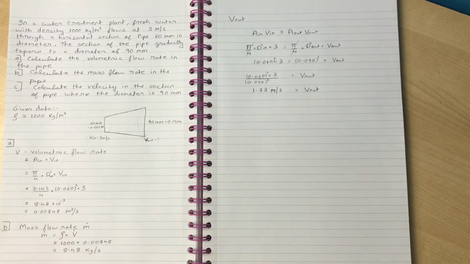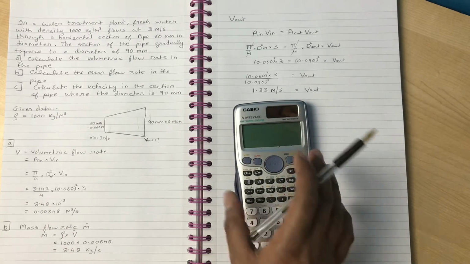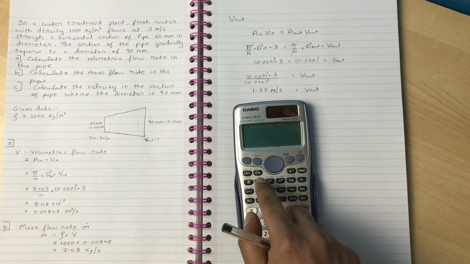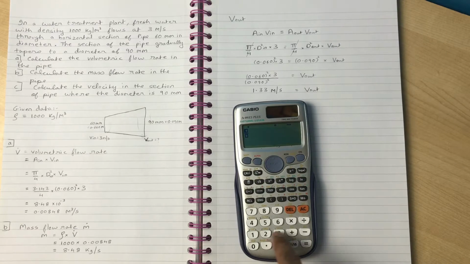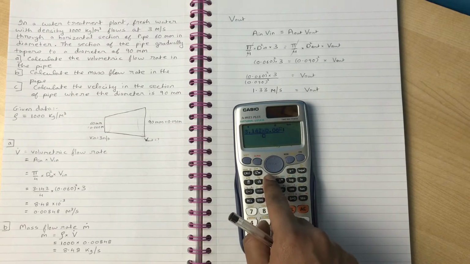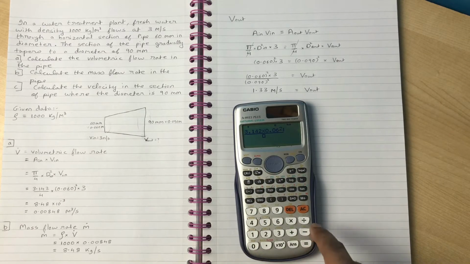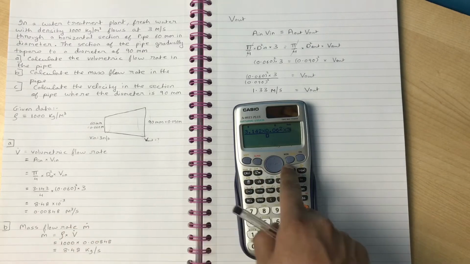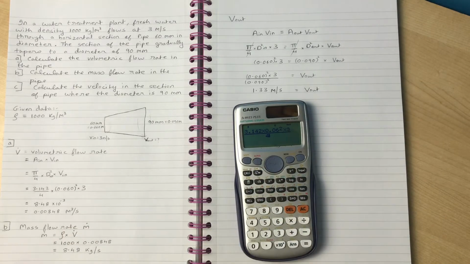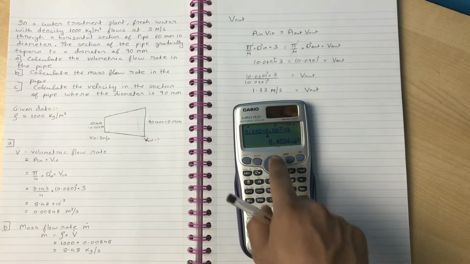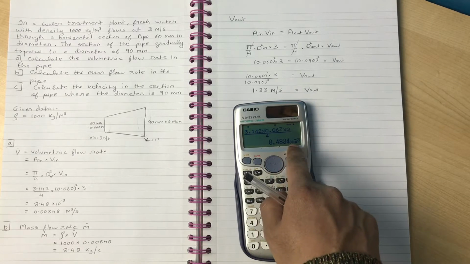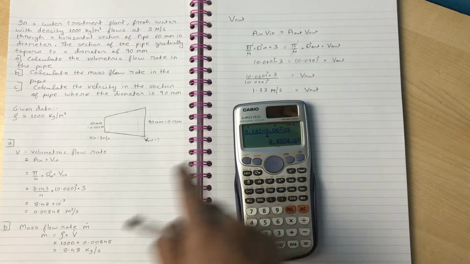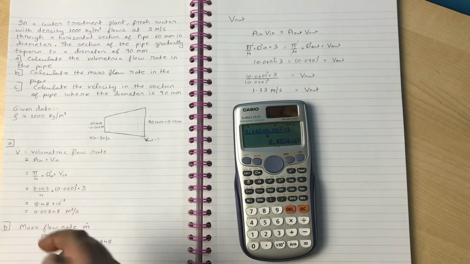So when you multiply this, get your calculator out again: 3.142 times 0.06 squared times 3 in the numerator, and in the denominator we have 4. We get 8.48 times 10 to the power minus 3, which I have written here.